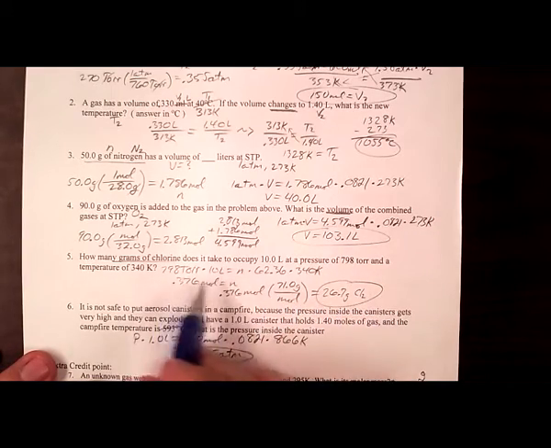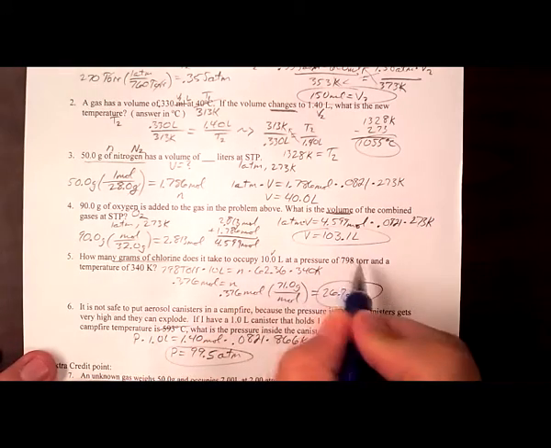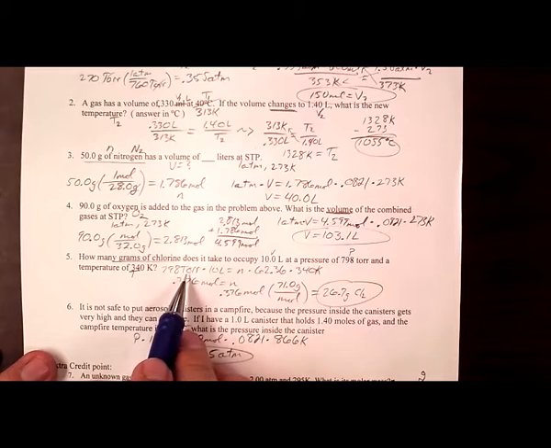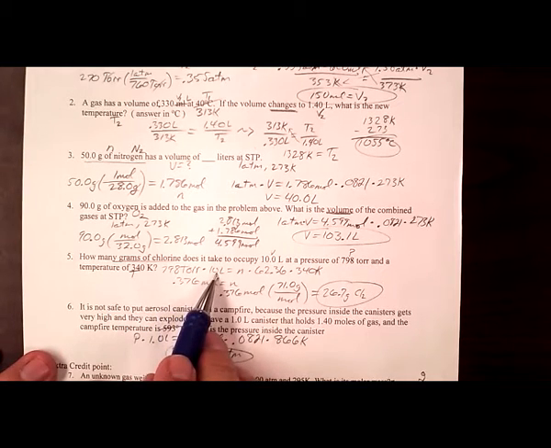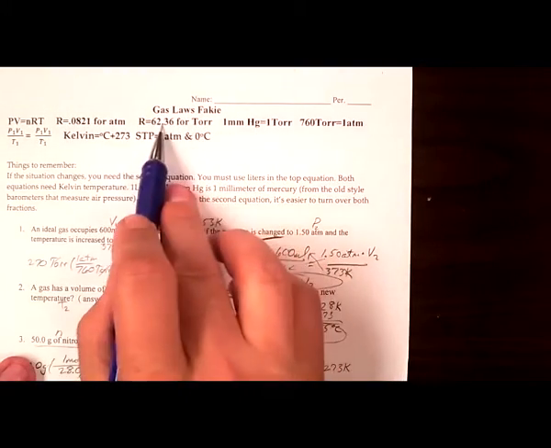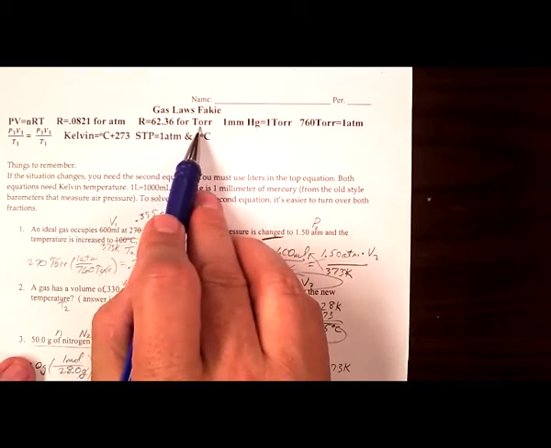So let's look at what we got. We got a volume and a pressure and a temperature. And it's even already in Kelvin, so that's nice. So I'm just going to put this in. I've got the pressure and the volume, and moles is what I'm going to find. Let's see if I have everything else. I have R. Now remember, R needs to be 62.36 if you're going to use torr for your pressure.